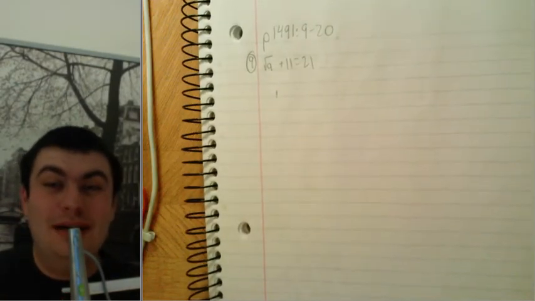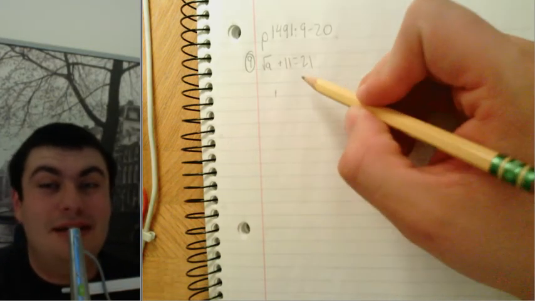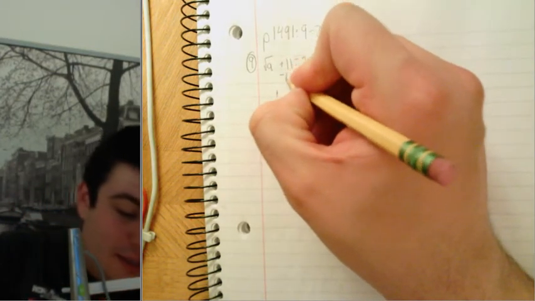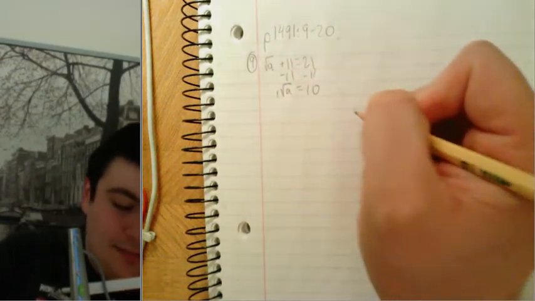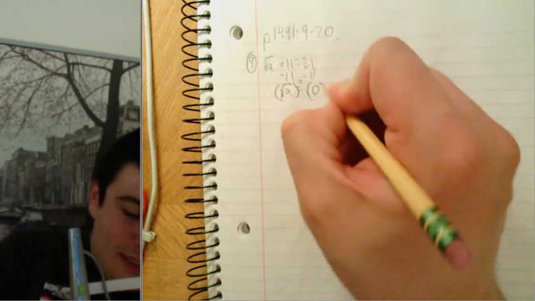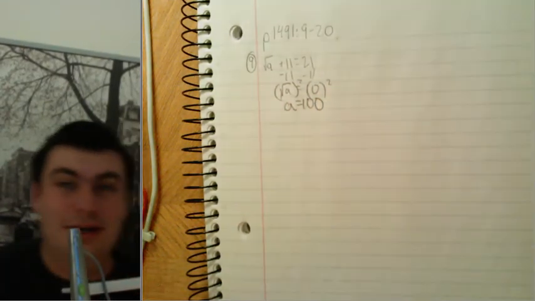Our practice problems, we have page 1491, 9 through 20. Number 9 starts the square root of a plus 11 equals 21. So we get the radical by itself. So we have the square root of a equals 10. We square both sides. And easy enough, we get that a equals 100.